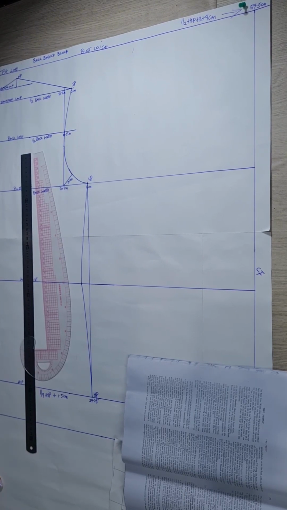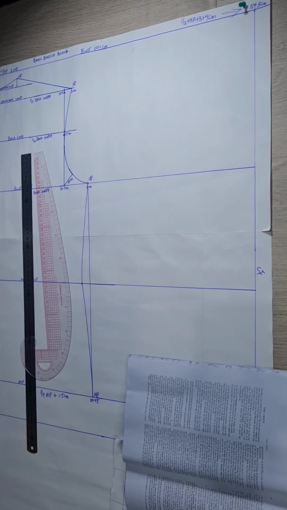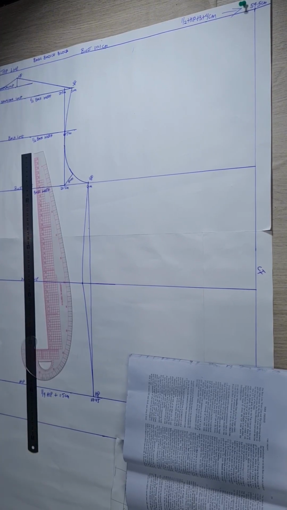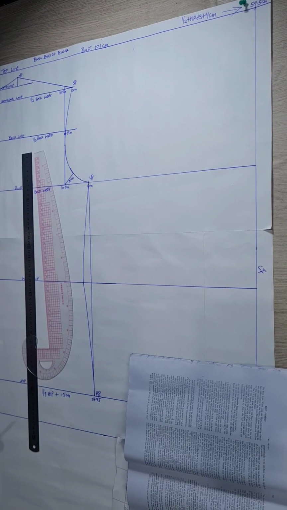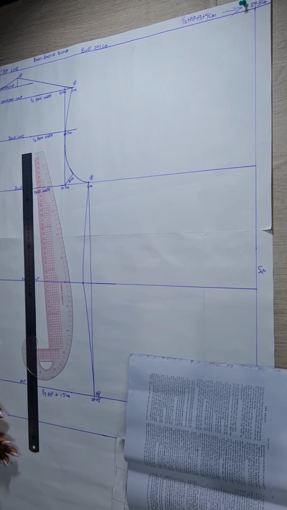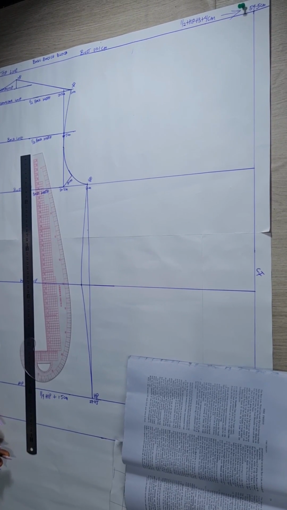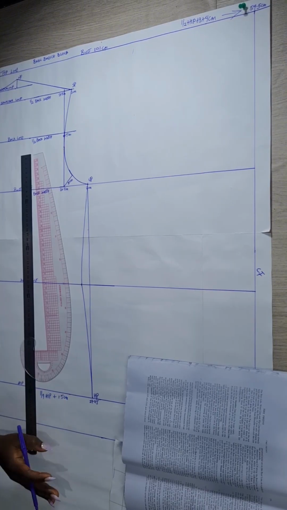In today's tutorial, we will be learning how to draft the front part of the bodice block. In our last tutorial, we learned how to draft the back pattern, and I hope you've practiced and are ready to learn the front with me now. So let's get started. The bust line, waistline, and hip line have already been taken across to the front.